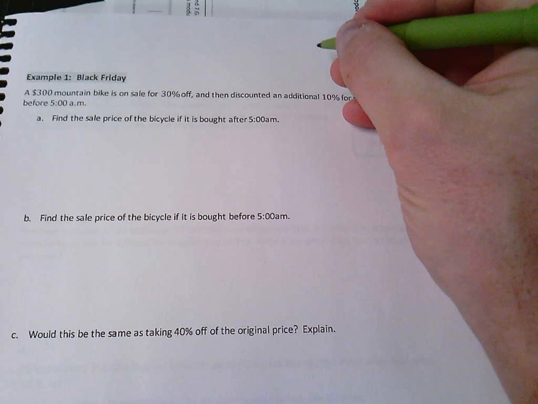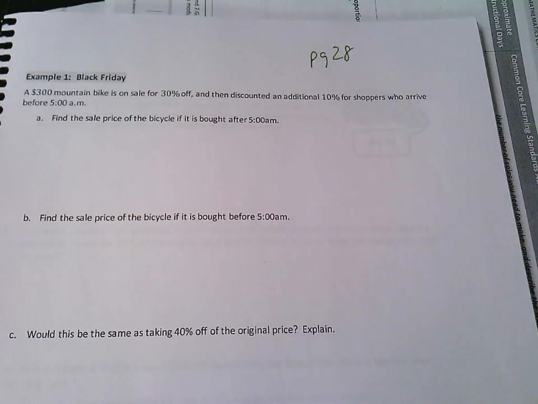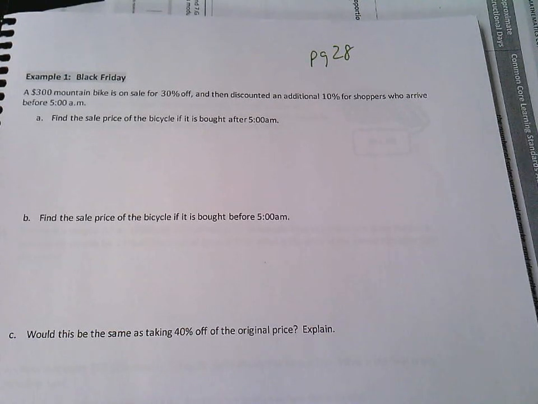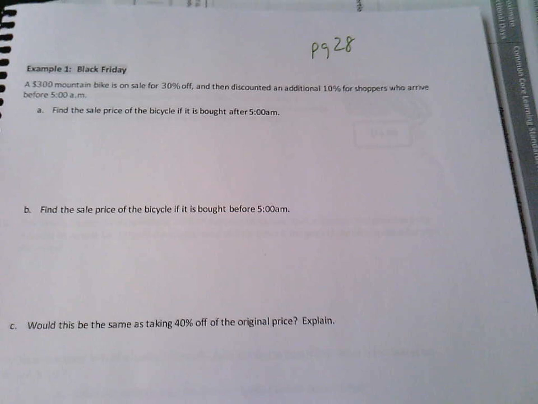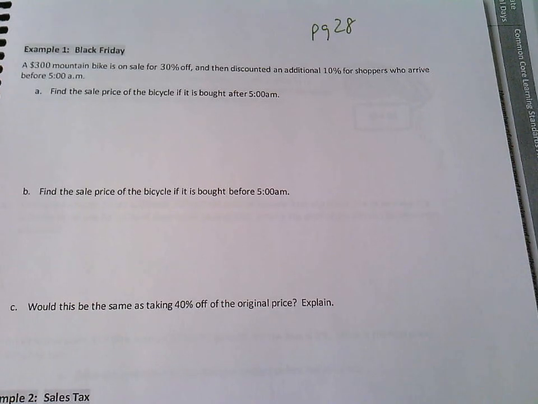We are on page 28 of the day 5/6 lesson dealing with markups and discounts. I've got two examples here. Example number 1 is a Black Friday deal, and example number 2 is a sales tax example. Here's an example of a problem where you have multiple percents going on at the same time. So we'll go ahead and get started.